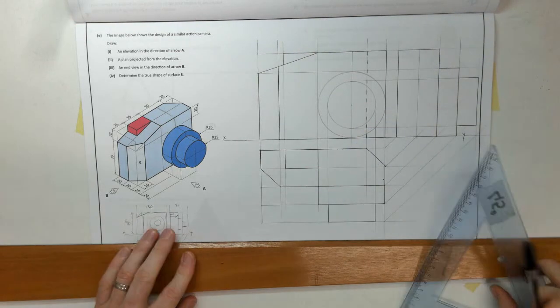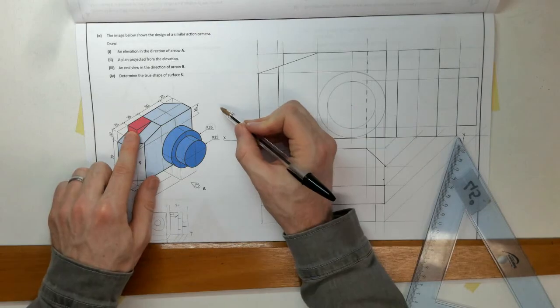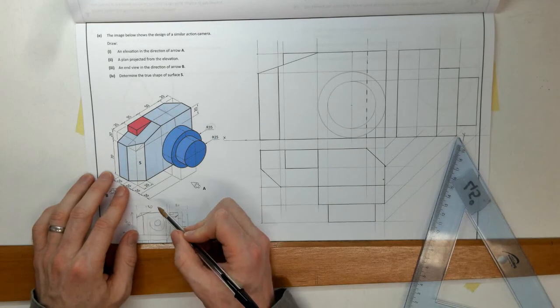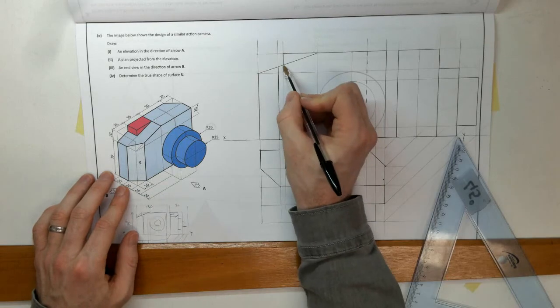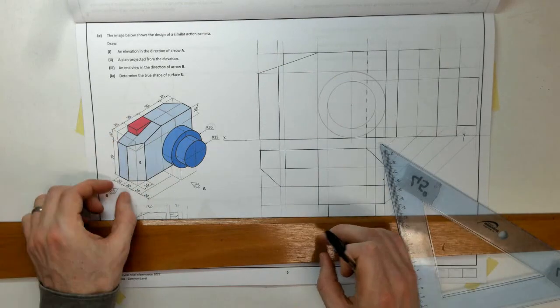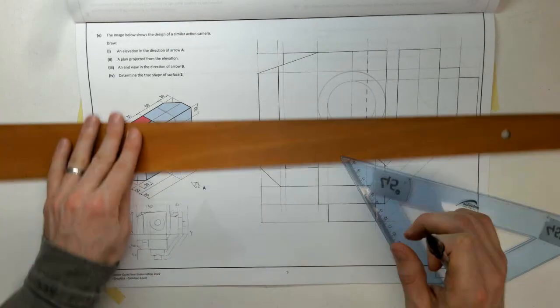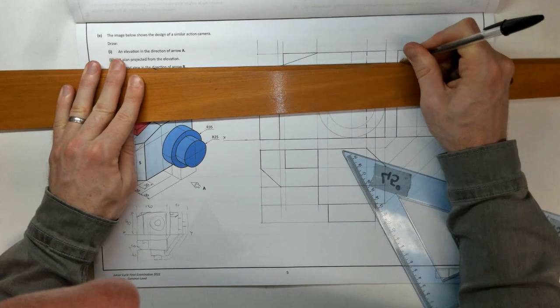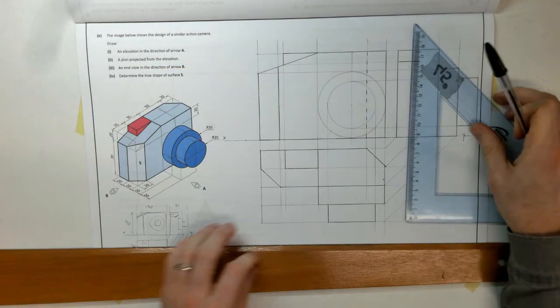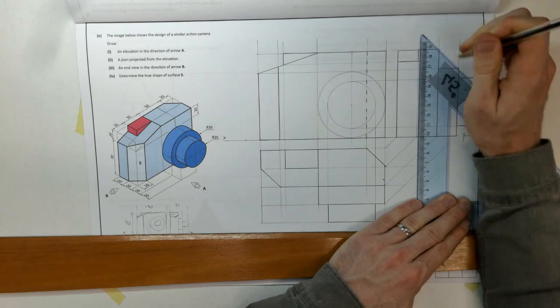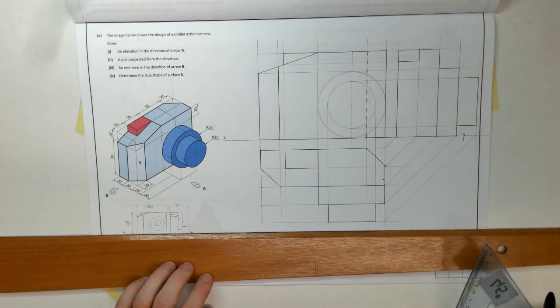Okay, so let's look at this red element first of all. Looking in, I can see this rectangular surface, so that is an edge view of there. We know it's going to be 20 wide, which we established already. So let's project that over. That is going to be the position of it there, and draw that heavy. So that's that lens.